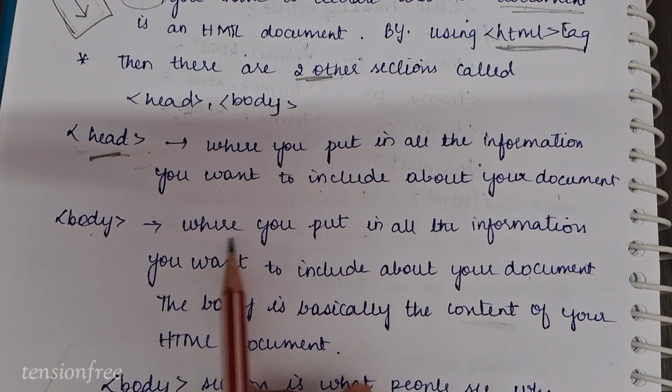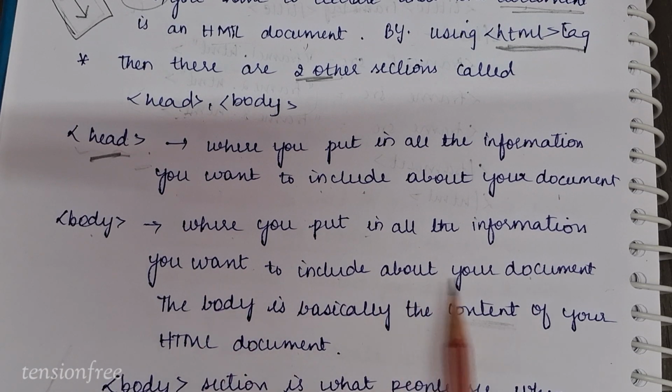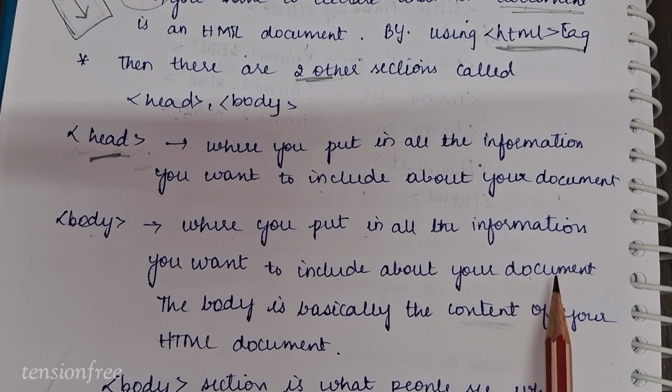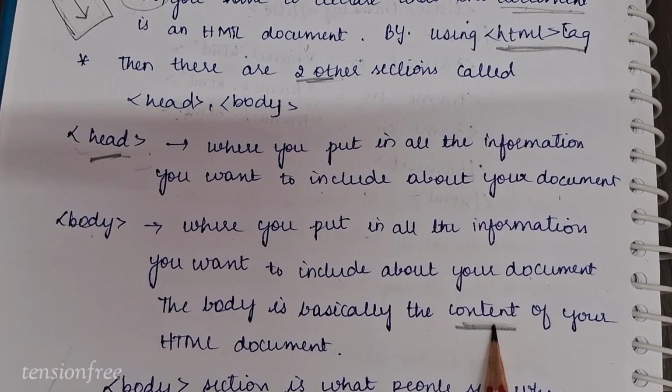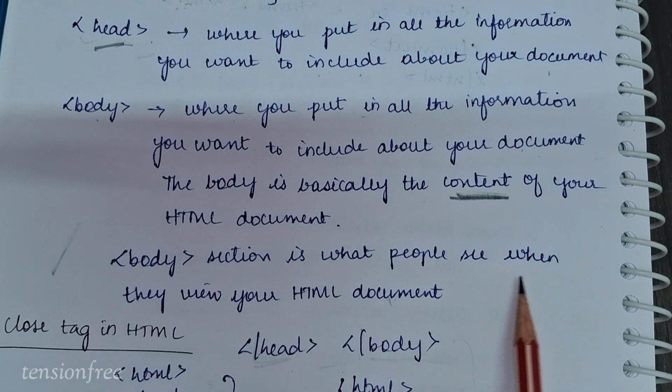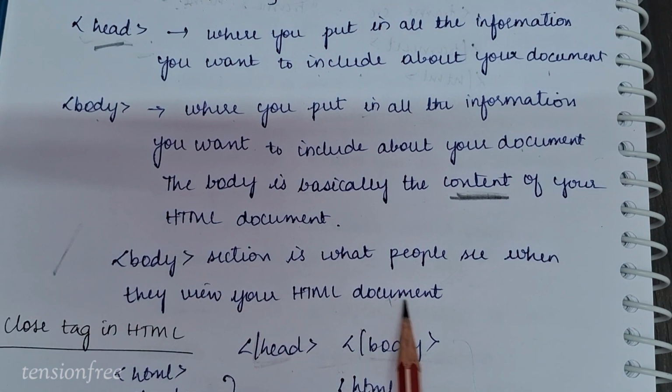Look at this, where you put the information you want to include in your document. The information which you have included in the document, that is basically the content, will be stored in the body. This body section is what people see when they view the HTML document. When we open an HTML document, we just see the content which is written in the body part only.